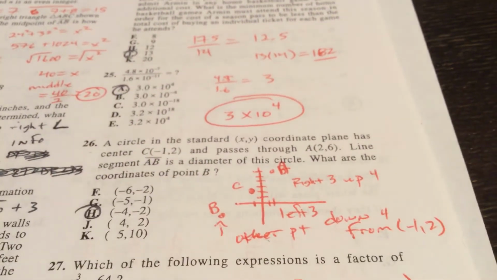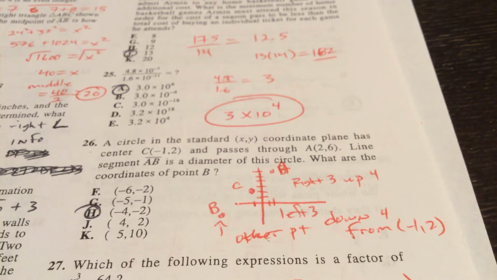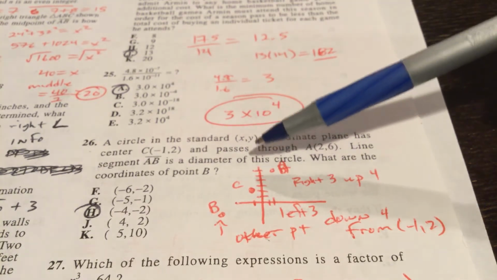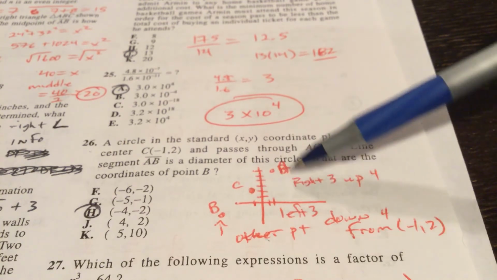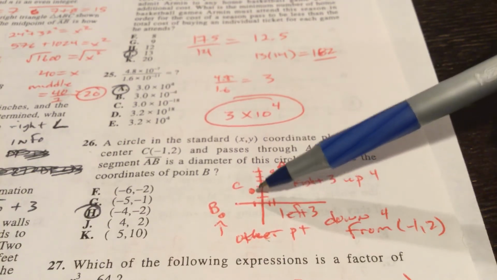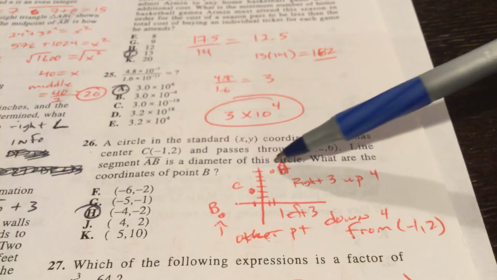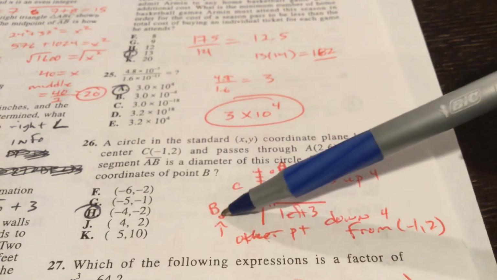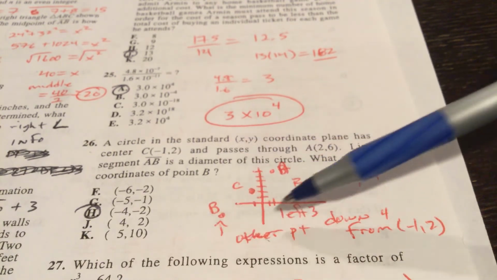It is a circle. Here's how I think we should do it. So it has a center of (-1, 2), and it passes through (2, 6). So where's B? So A is right up here. You would kind of assume B would be there. Again, it's going to make a circle.